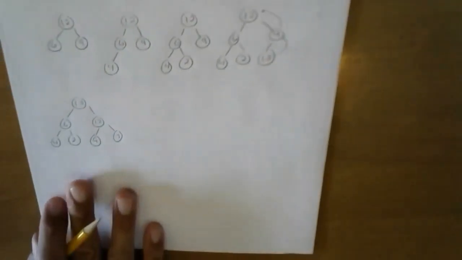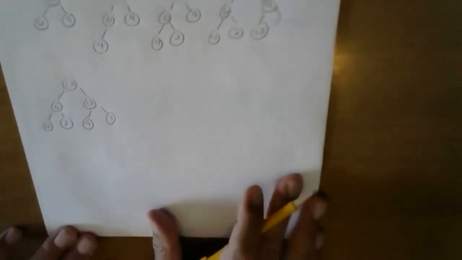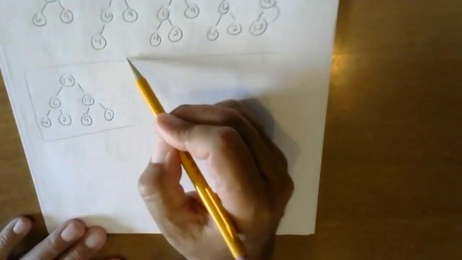Okie doke. So far, so good? Yes. All right. Now, the next thing I want to do is say I have my tree, which we see right here, and I say, okay, I want to get ready to sort, and all I really know right now is that 13 is the largest number. So if I'm sorting in ascending order, that's my last number. If I'm sorting descending wise, that would be my first number.